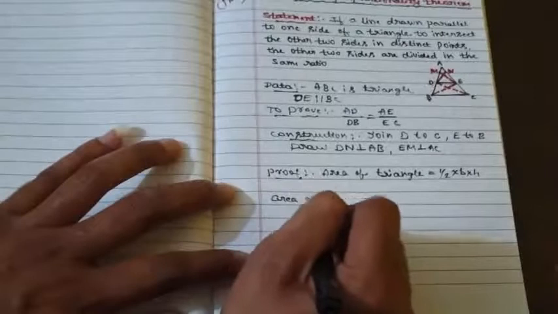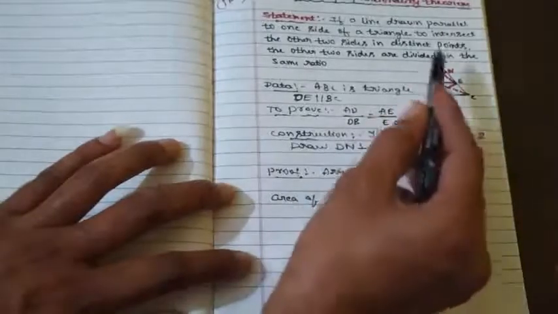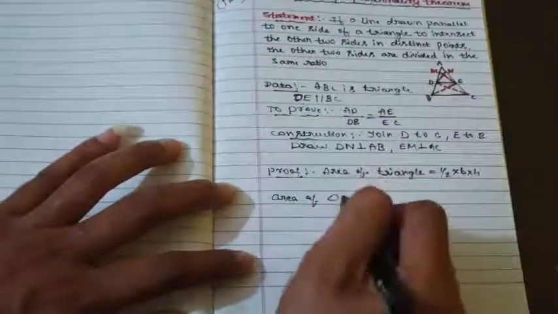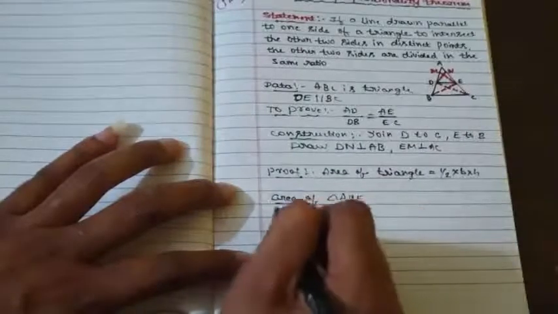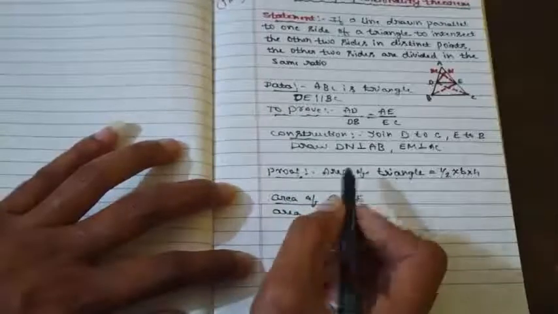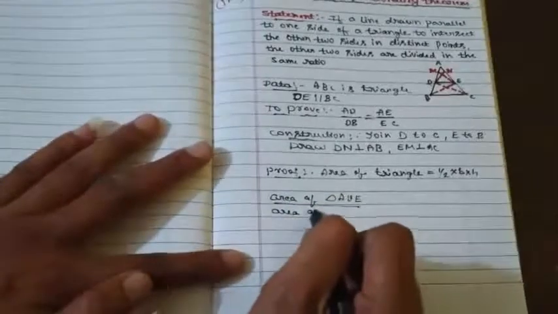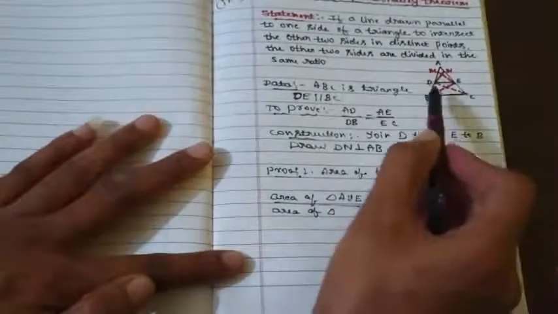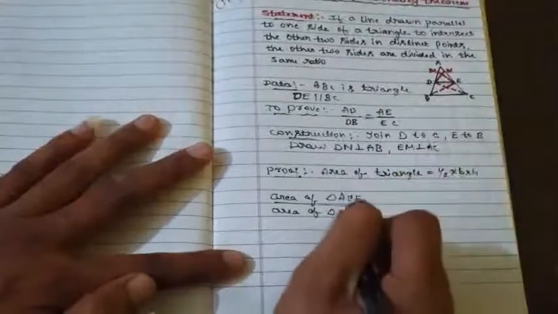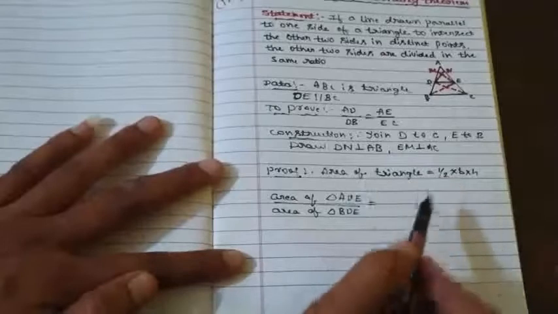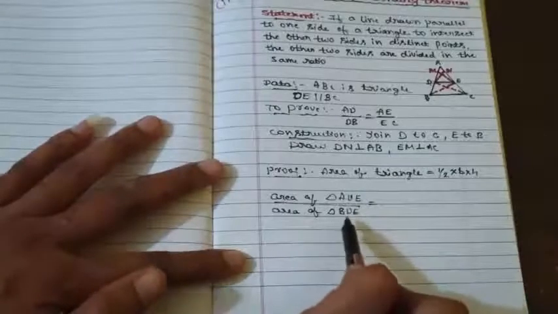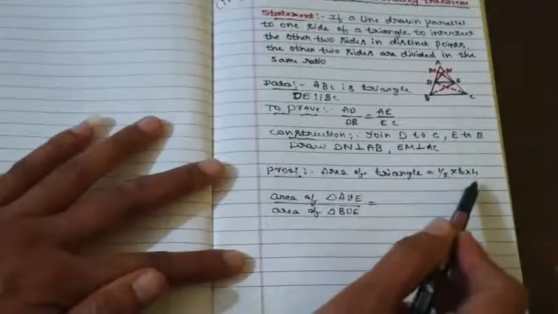Area of triangle ADE divided by area of triangle BDE is equal to, now apply the area of a triangle formula for this triangle also, half into base into height.